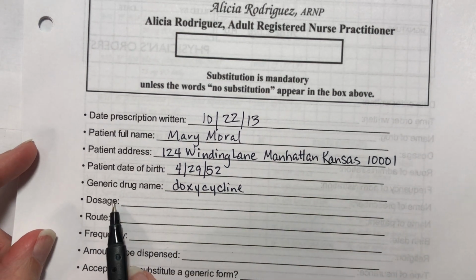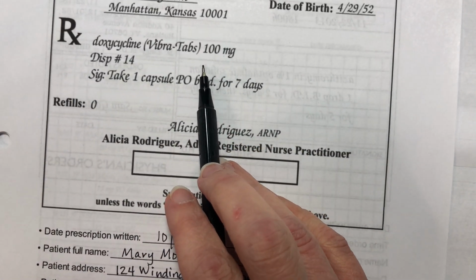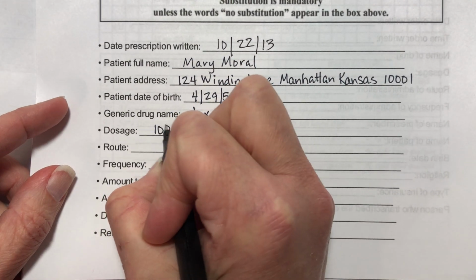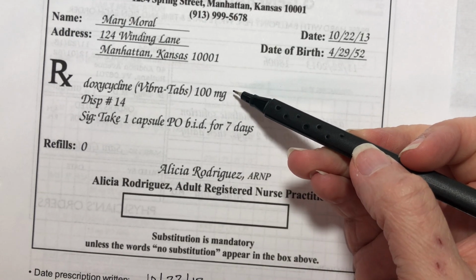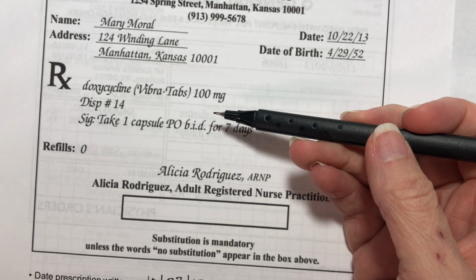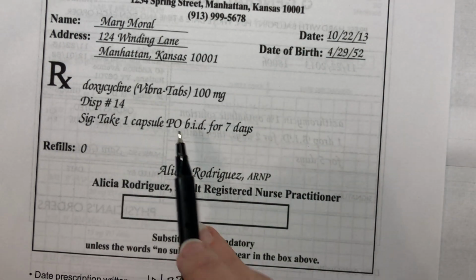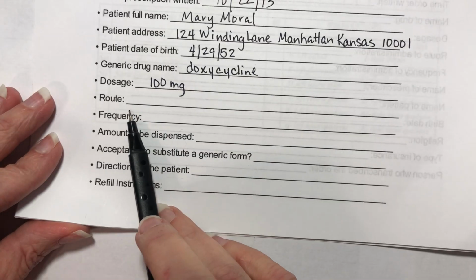The dosage is 100 milligrams. It's going to be critical that you write down your units on these because it can make a huge mistake if you don't.